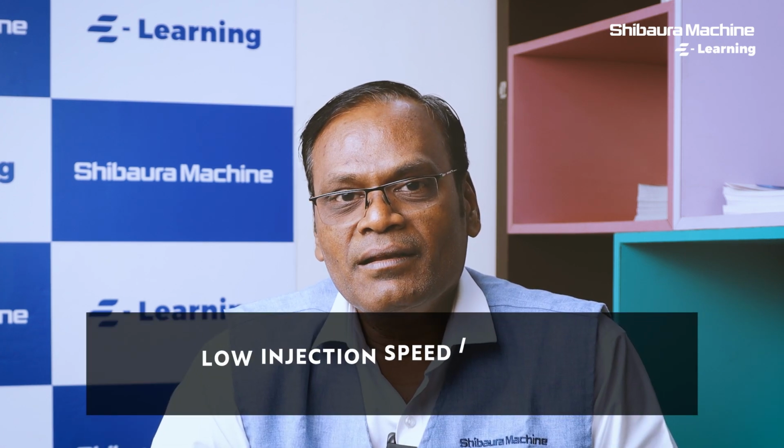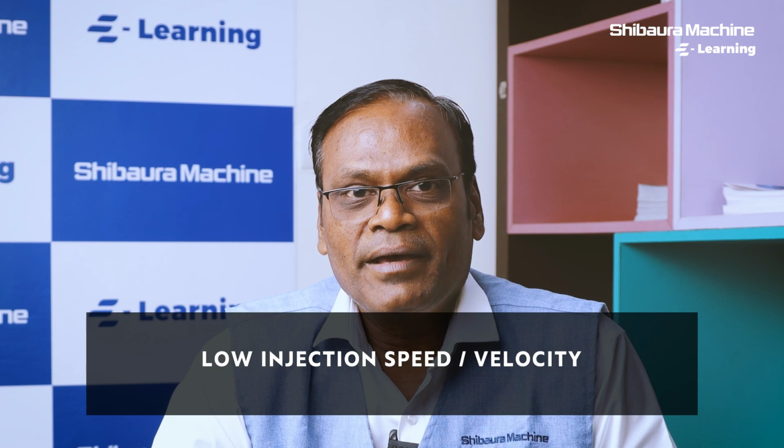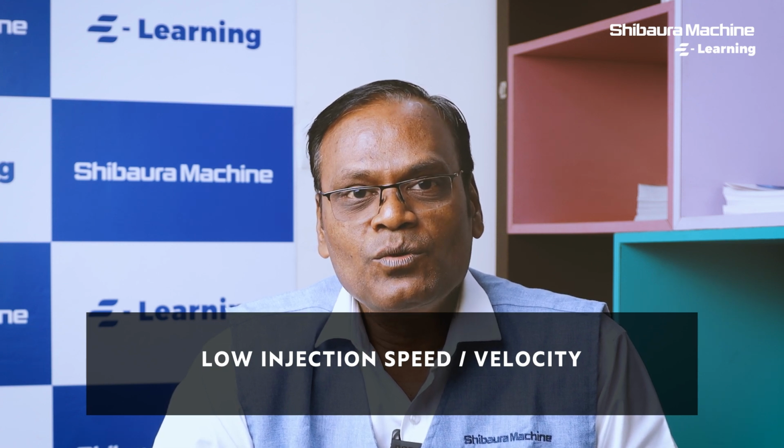Injection speed, or the injection velocity of molten material into the mold, is an important parameter. If injection velocity is too low, the molten material may not reach the end of the part, leading to short molding. Always consider the injection speed, looking into the component wall thickness and mold runner gauge system.